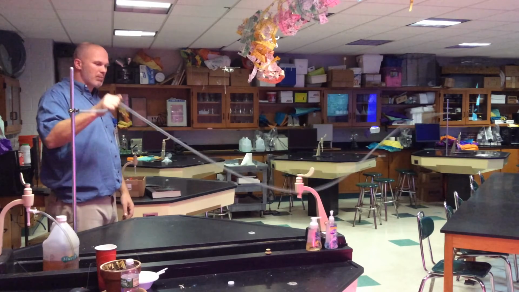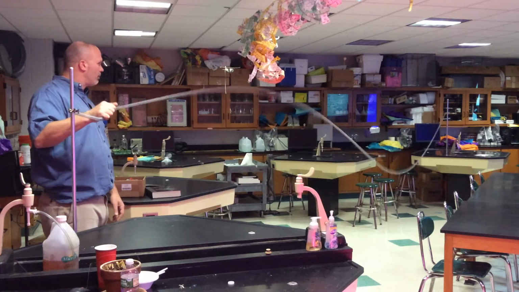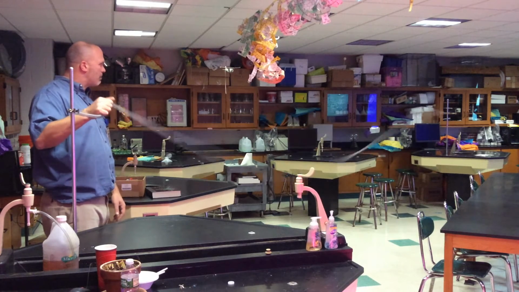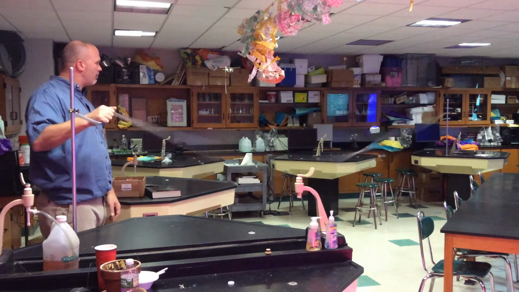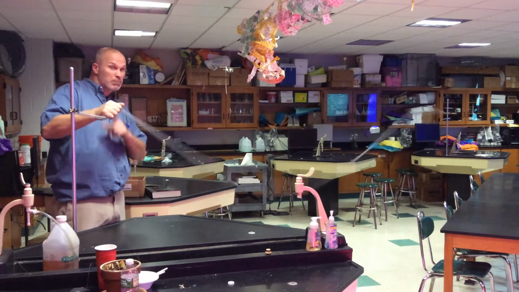Okay, and to give you a better idea, let me see if I can make one wavelength occur. Okay, and here's a great example of one wavelength with a node in the middle. You can see that one place where it's not moving. You can see my hand going up a little bit would represent a charged particle going up and down.